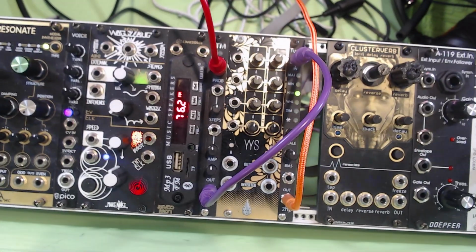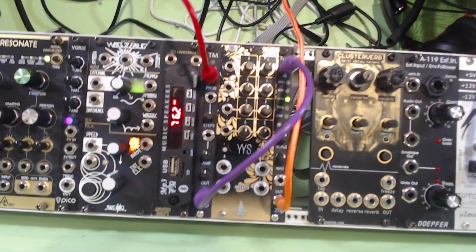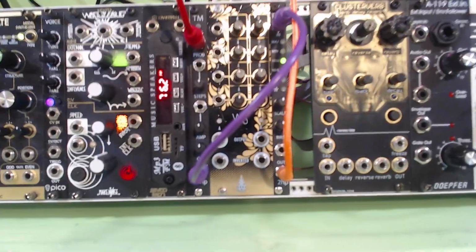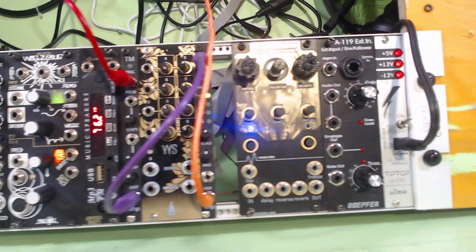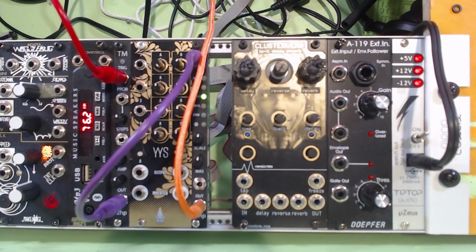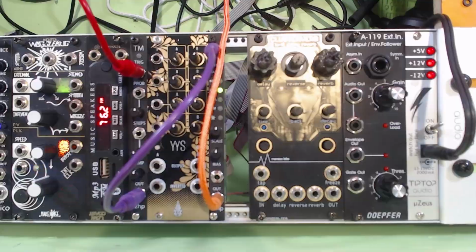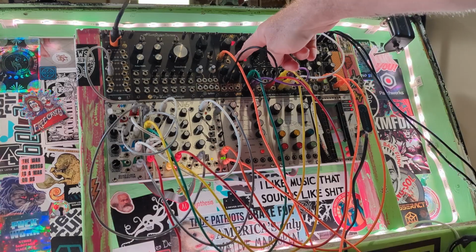So the red cable goes into the Turing machine, which tells that module to generate a random voltage, right? And then that purple cable sends the random voltage into the tuner or quantizer. And the quantizer makes it so the random voltage will kind of lock into a musical scale. And then that quantized random voltage gets sent into this Acronym oscillator. It's more than 10, maybe more than 20 patch cables just for this one patch.